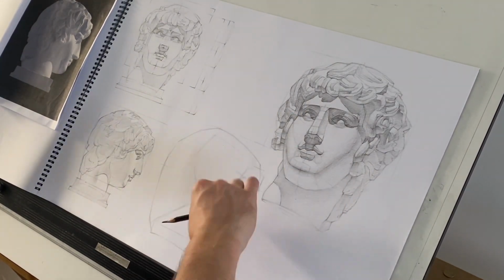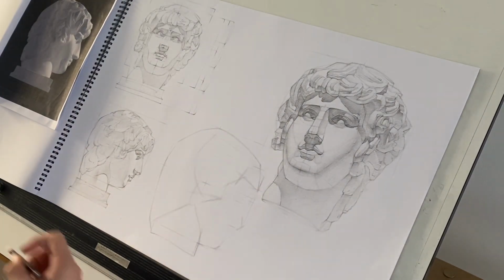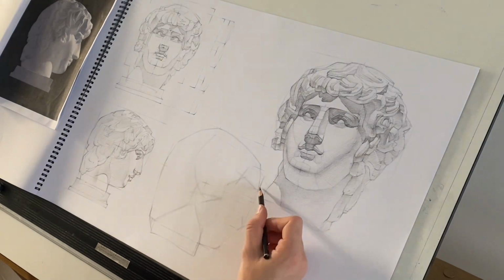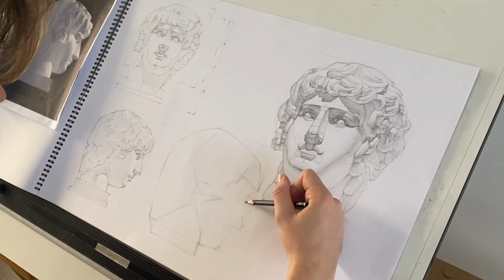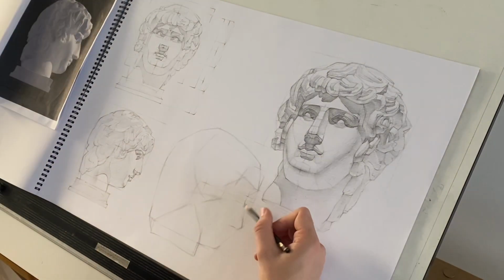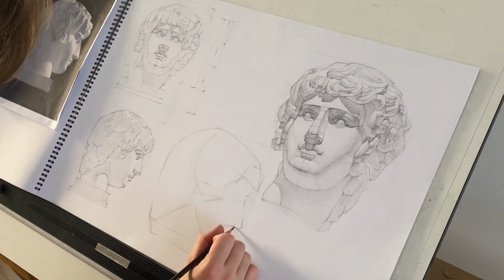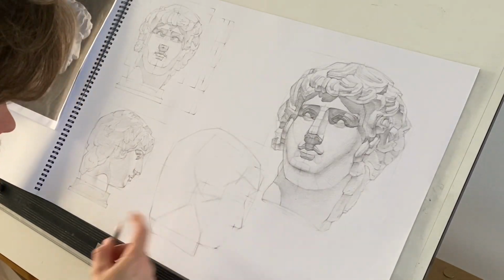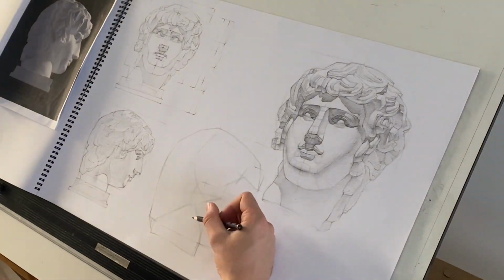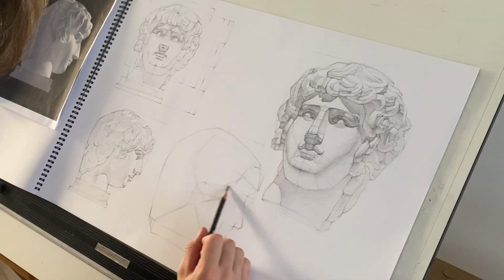Sometimes, as long as you're drawing expressively and with feeling, and you're always thinking about the 3D construction of the head, I think it's going to look good. It doesn't really matter if there are any minor errors. As long as your main proportions are in place and everything appears where it should be, then you're not going to get a bad drawing out of that.